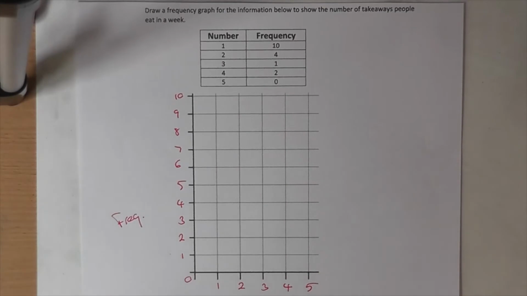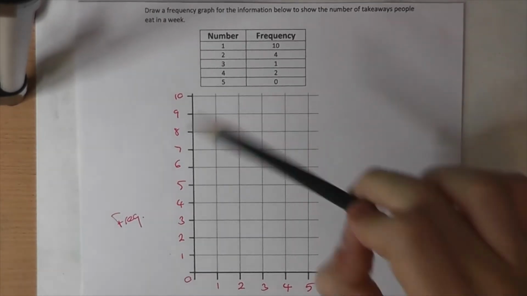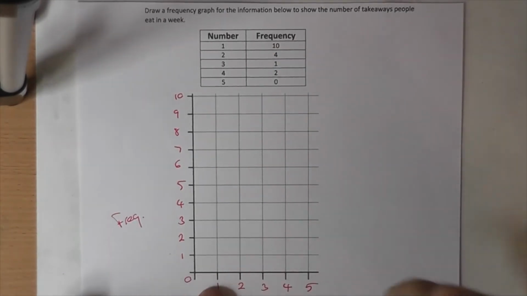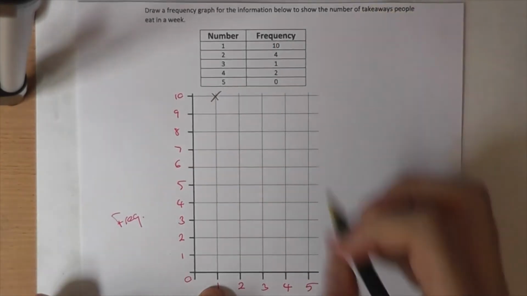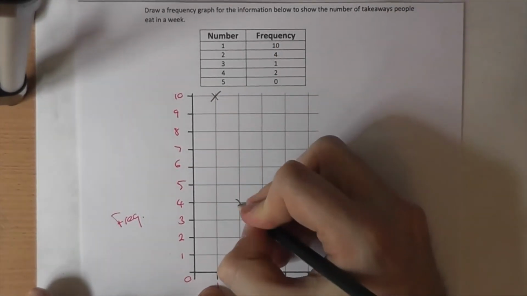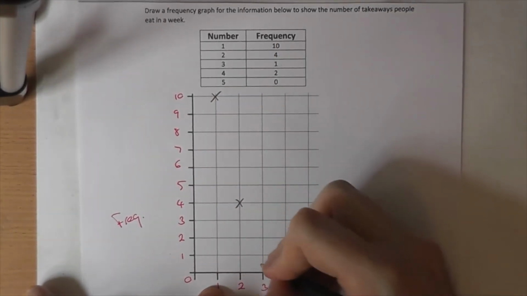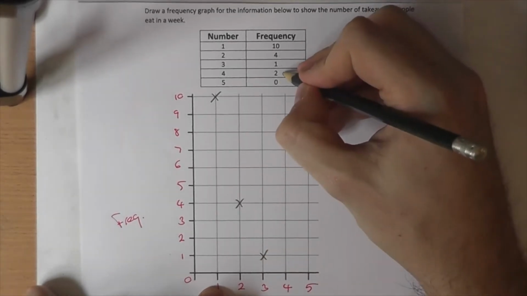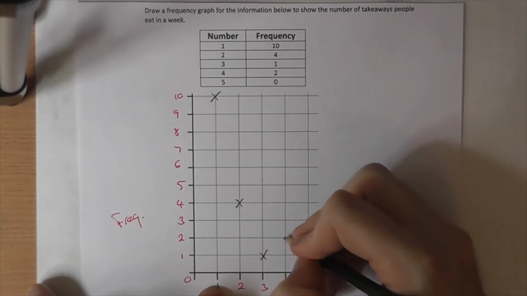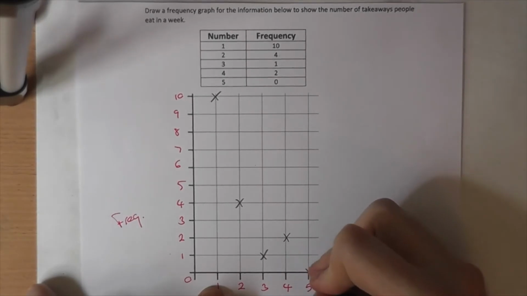We can then mark on the different points. So 1 takeaway, well, that's frequency of 10. 2 takeaways, that's a frequency of 4. 3 takeaways, that's a frequency of 1. 4 takeaways, that's a frequency of 2. And 5 takeaways, that's a frequency of 0.